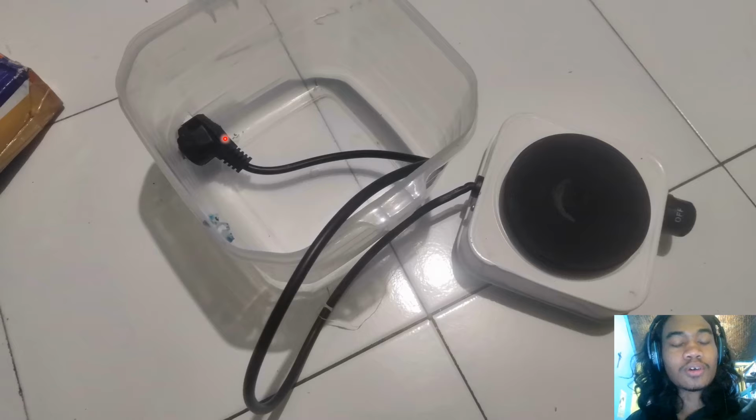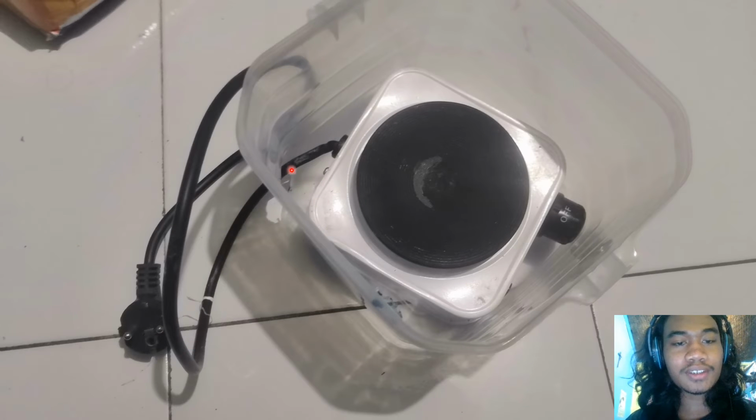Hole D will be the place to pass the cord of the heater through, and you can see here it has already come through.